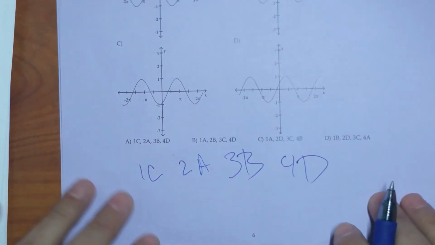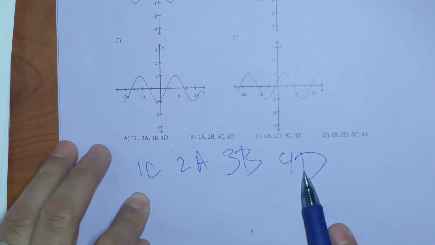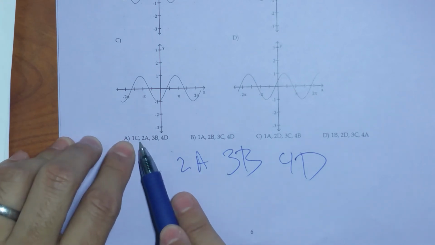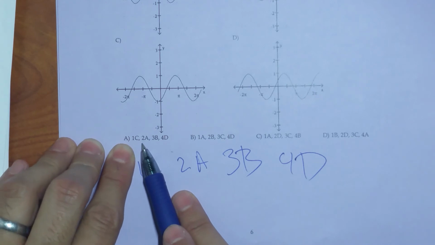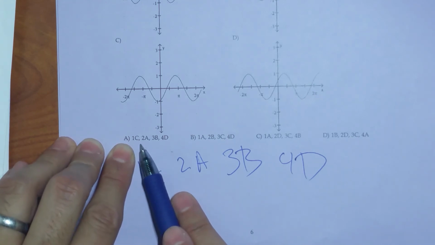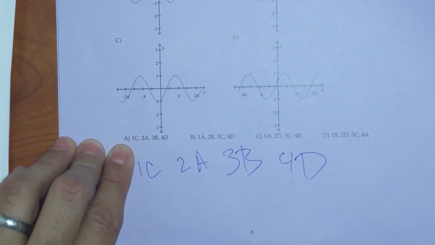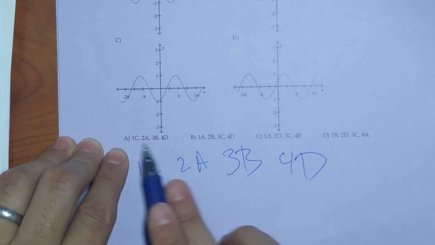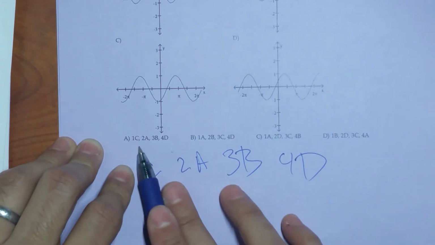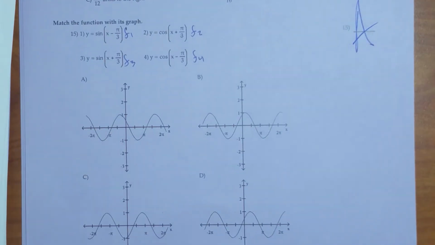Now, let's go through and take a look at what I wrote down for this. 1C, 2A, 3B, 4D. Could I have stopped right here? Yeah, I could have. But on the test tomorrow, or on Thursday, it might not be that easy to pick it out. So I want you guys to be able to eliminate as much as you can and go all the way through. Okay? So now, since I said 1 is C, it has to be this one. So that answer is A.